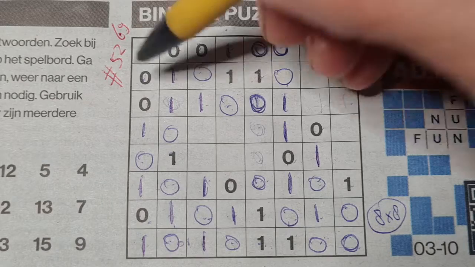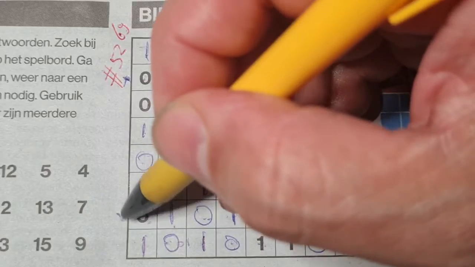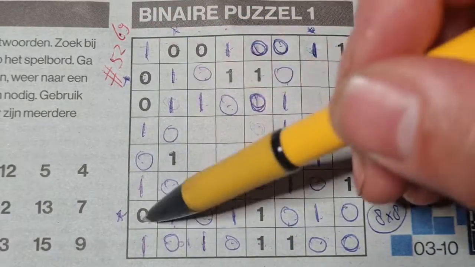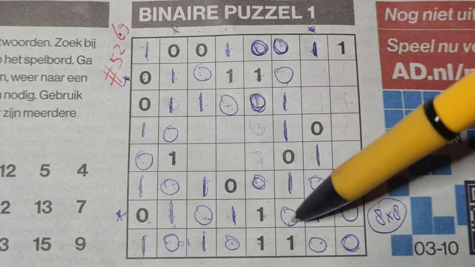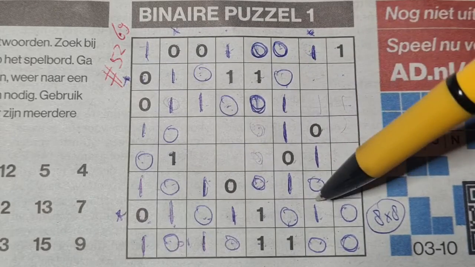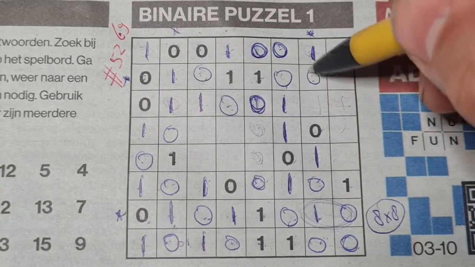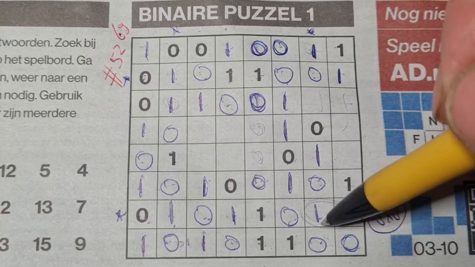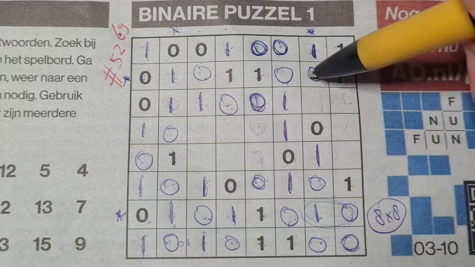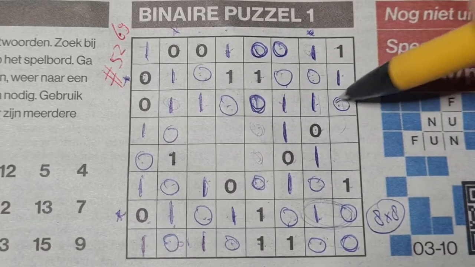Look. This row and that row. Oh, 1, 1, empty box. So we need to switch those 2 digits. We have a 1 here, this should be an O. We have an O here, this should be a 1. Between 2 O's comes in 1. Double 1, here no, there no.